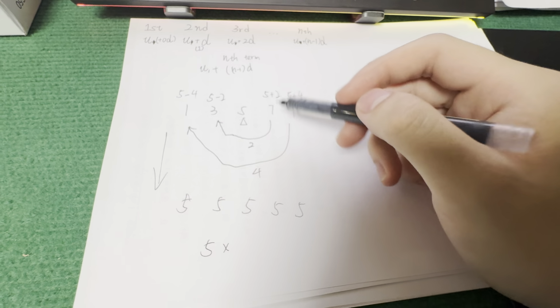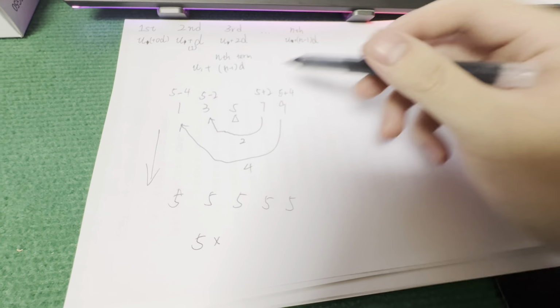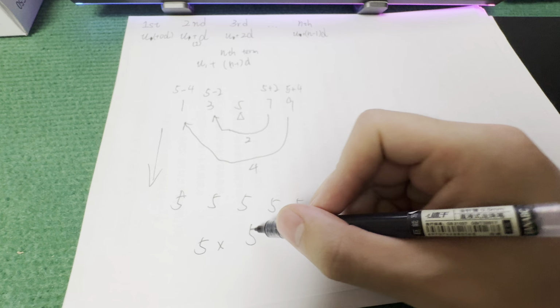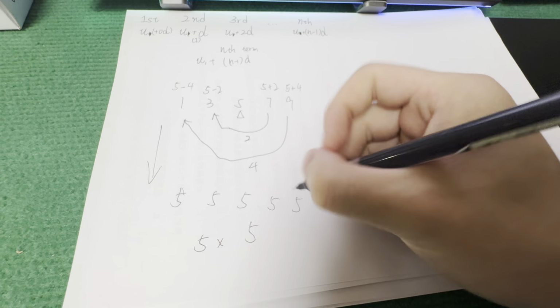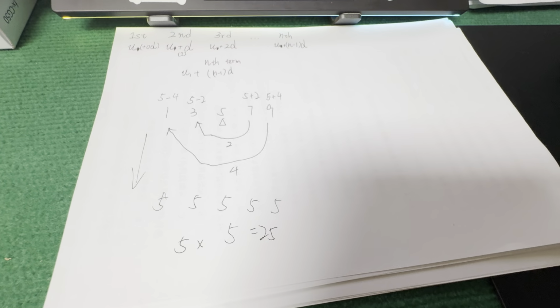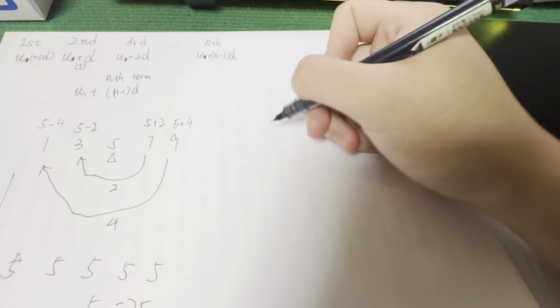So after we share, we find that every term will become 5. So the sum of 1, 3, 5, 7, 9 is equal to 25. Okay, this case is really special because these two numbers are all 5, but this 5 is different. So I will show another case.